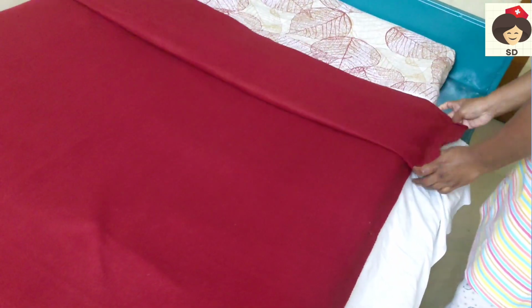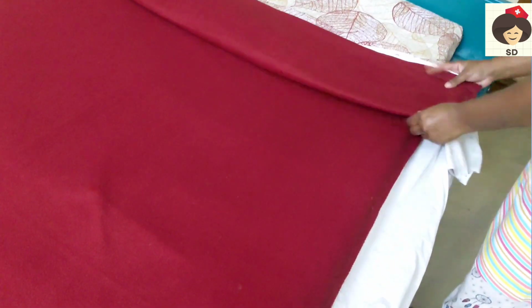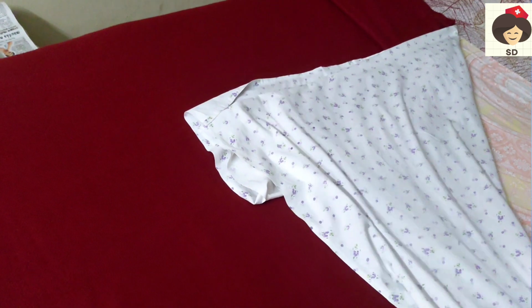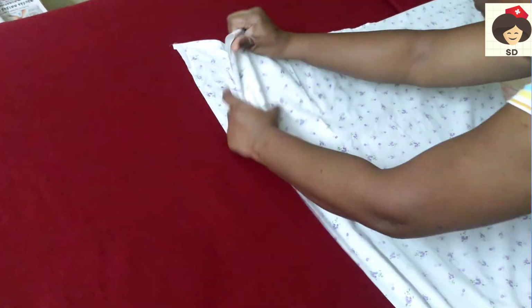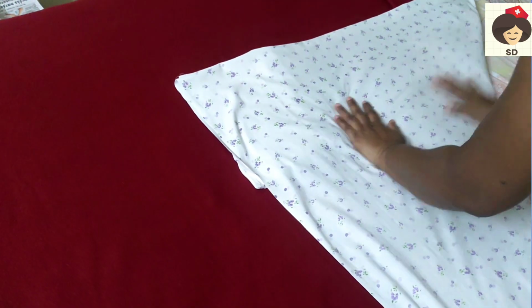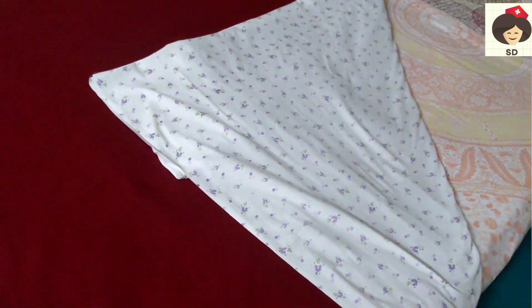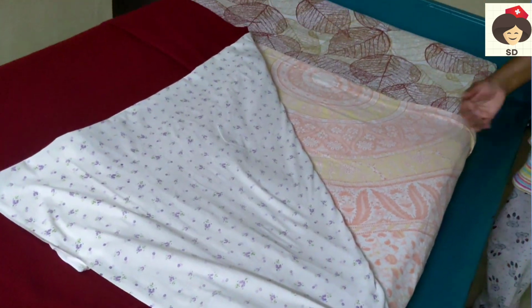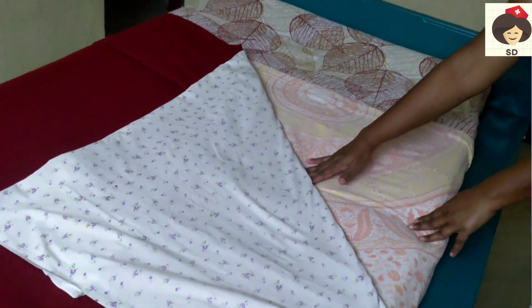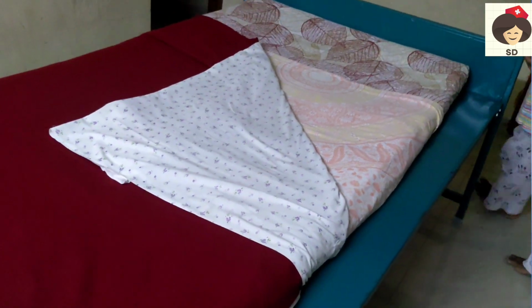In some hospitals they make a triangle fold like this, so that when the patient is coming, he will come like this and go inside the bed.